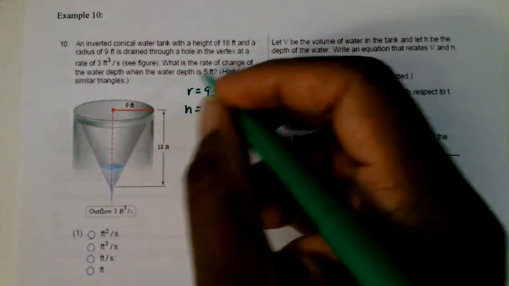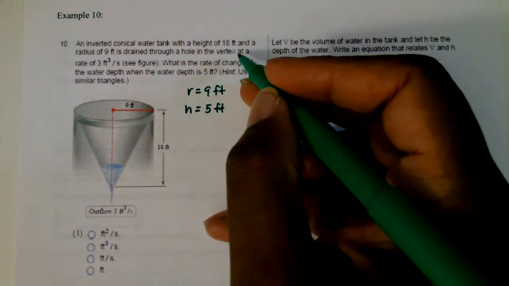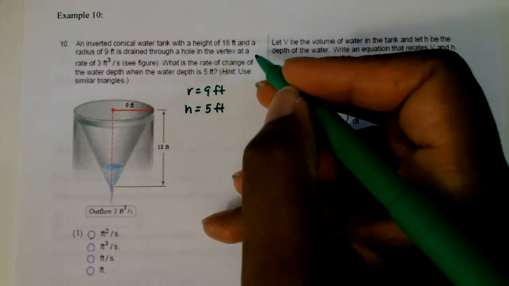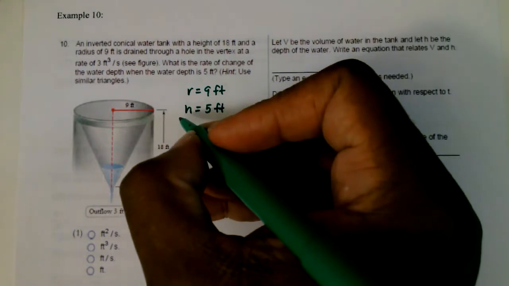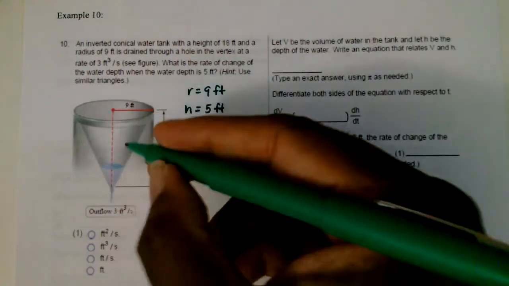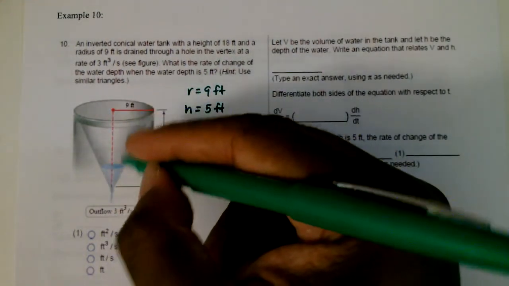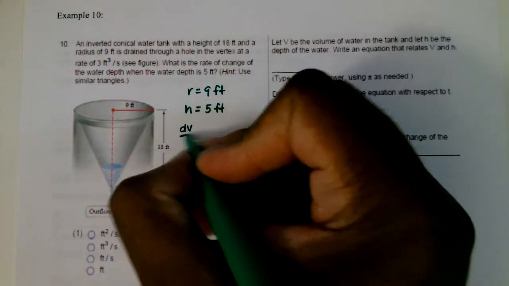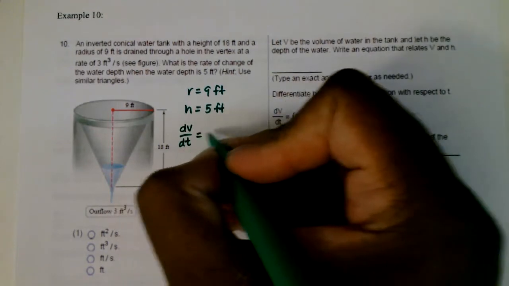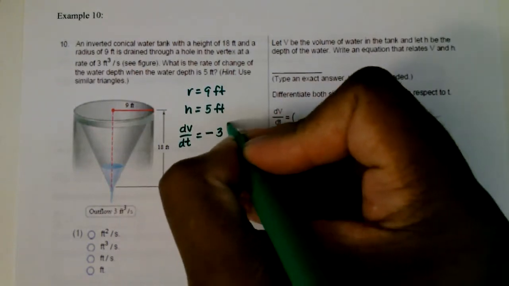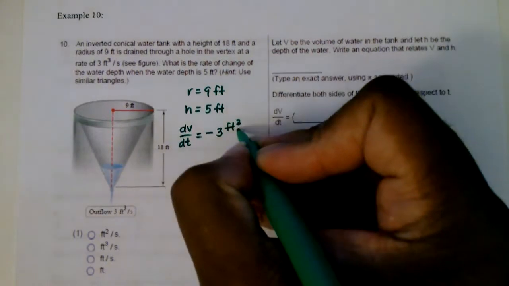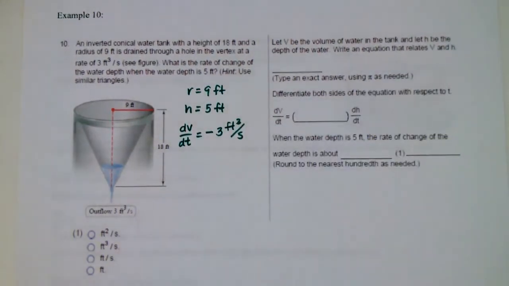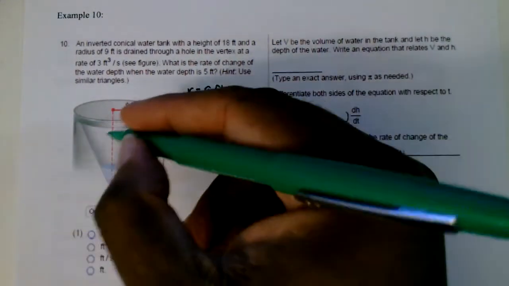Now, we're also told something else. It's being drained through a hole at the vertex at a rate of 3 cubic feet per second. If it's drained, that means we're losing water. So that means dV/dt has to be negative 3 cubic feet per second. Why is it negative? Because we're draining this out.